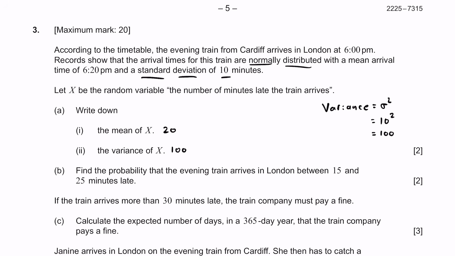Part B asks us to find the probability that the evening train arrives in London between 15 and 25 minutes late. For this, I'm just going to draw a normal distribution. For a lot of these questions, sketching out a normal distribution with the correct area shaded is a method mark. So let's draw a normal distribution to show what's going on here.